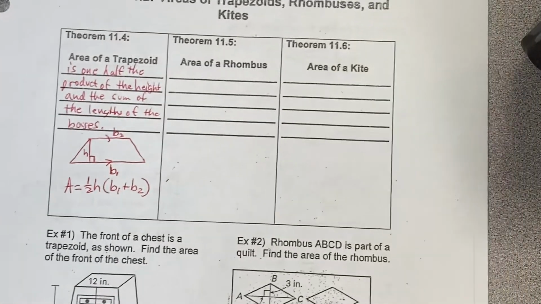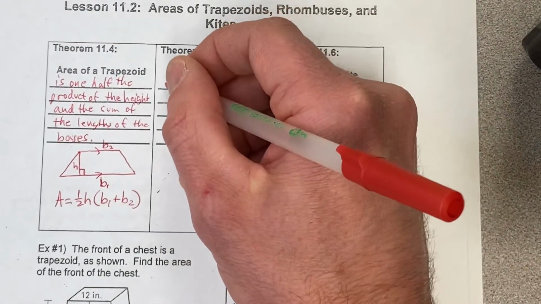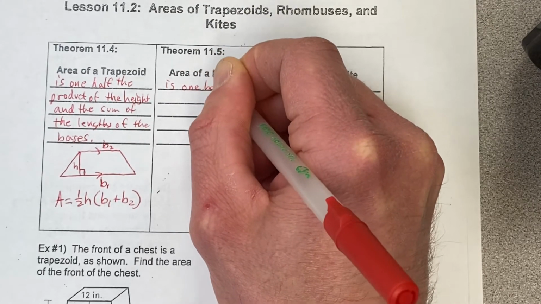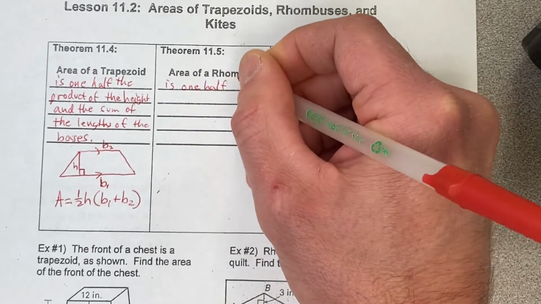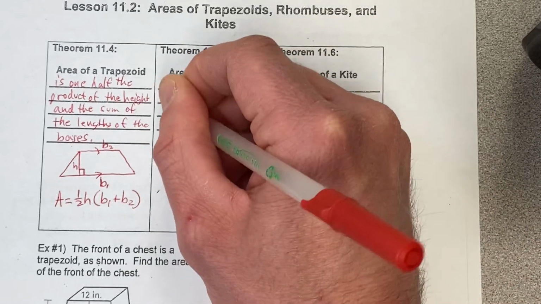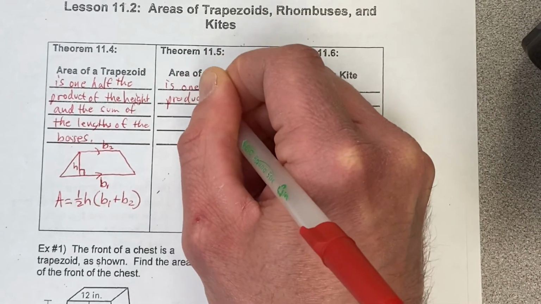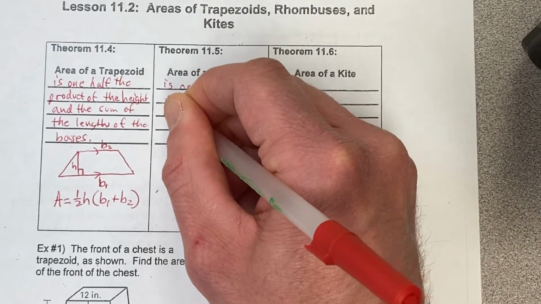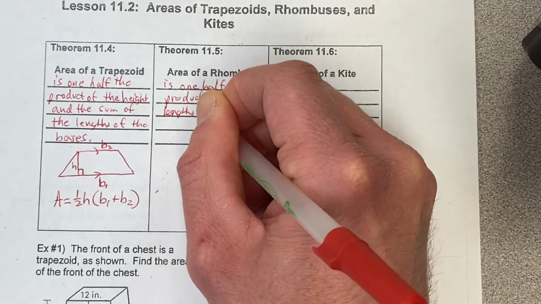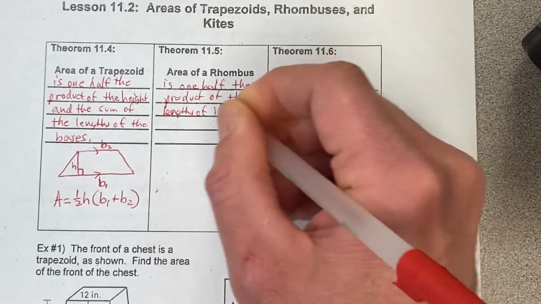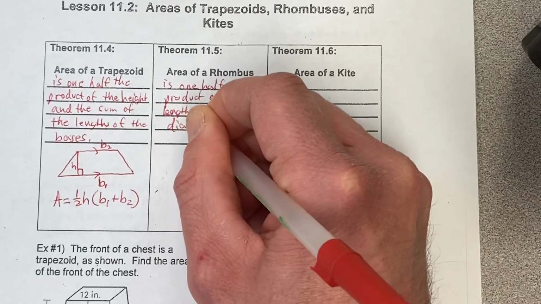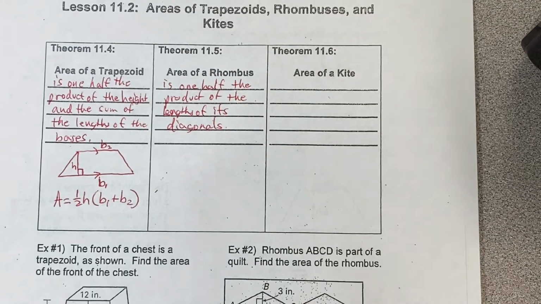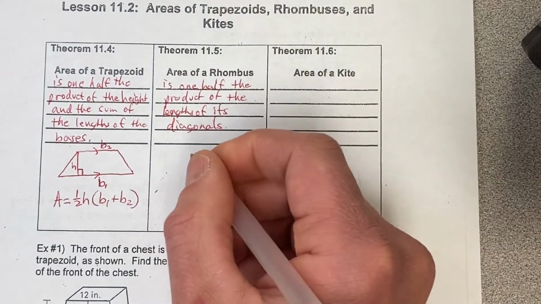For a rhombus, the area is 1/2 the product of the lengths of its diagonals. This is getting interesting. Let's draw ourselves a rhombus.